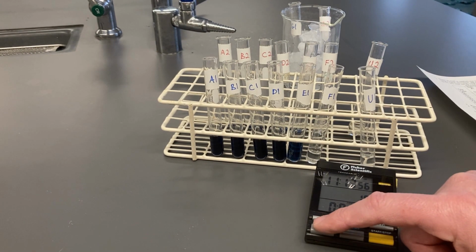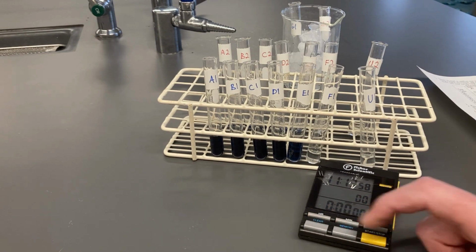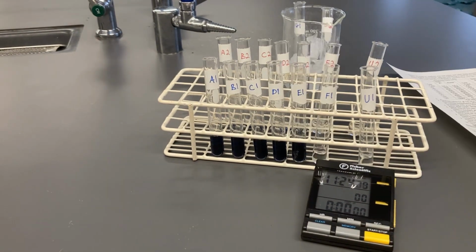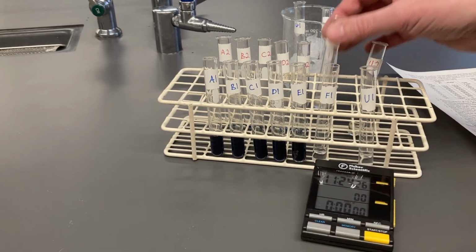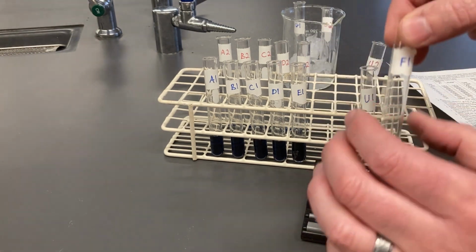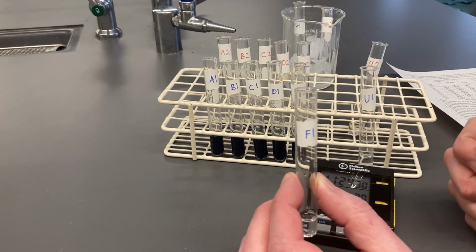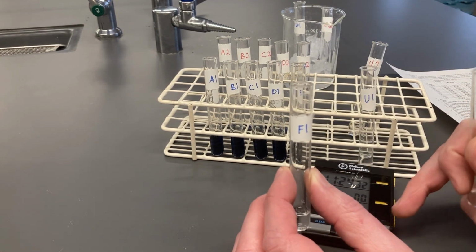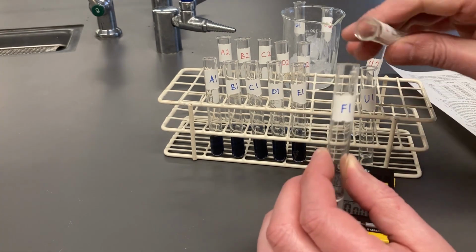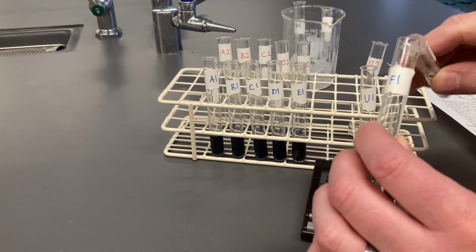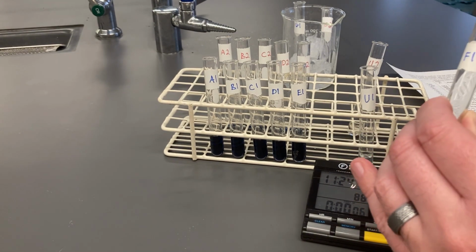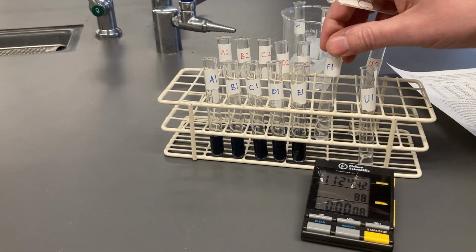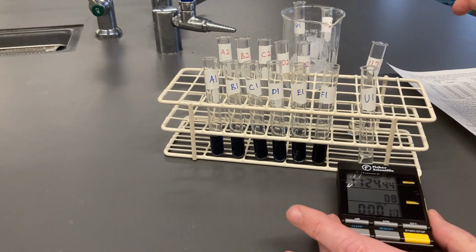And now we'll do the F2 and F1. All right, now I'm going to mix the F1 and F2. And these are higher concentrations, so I'm going to mix them quickly here. Oh, there it went.